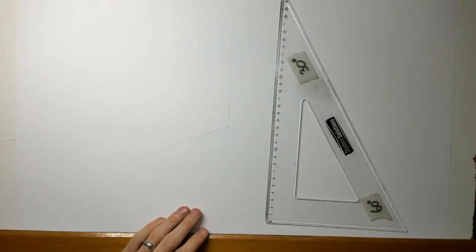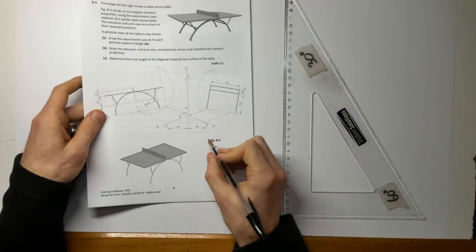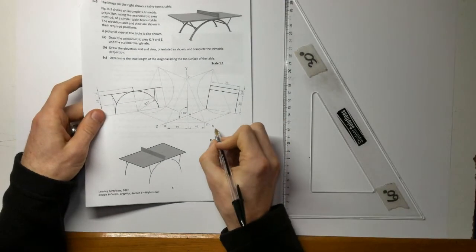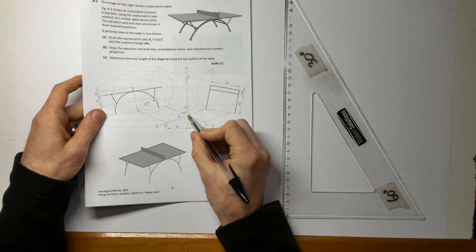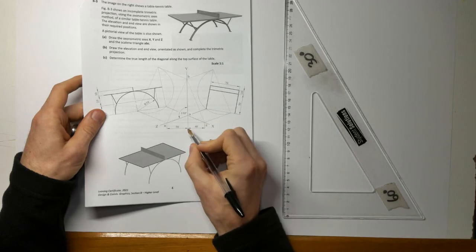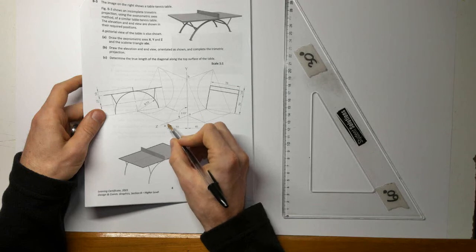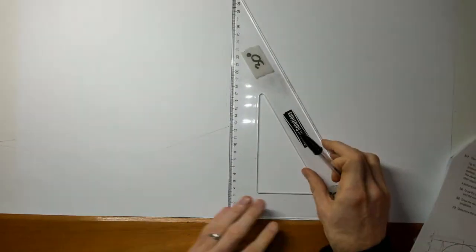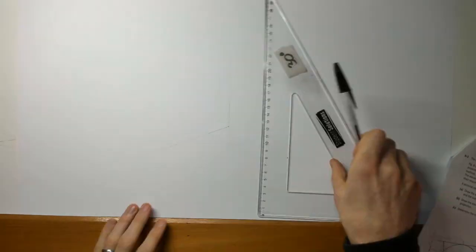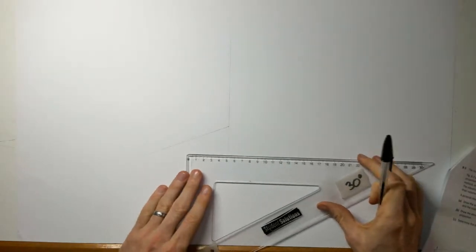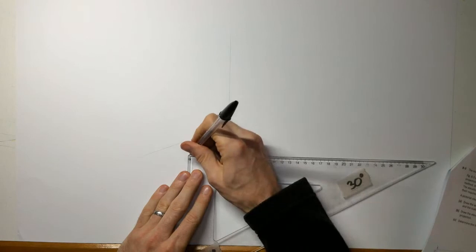So our scaling triangle is going to help us to find our x-axis. If we measure out 50 from our y-axis, that will find us A, and then out 40 in the other direction. So just extend this on. We'll measure 50 in one direction, 40 in the other.